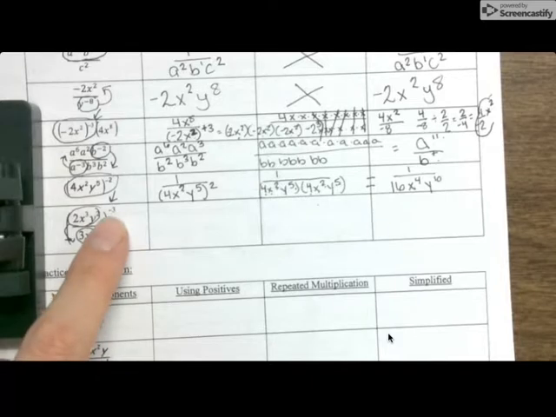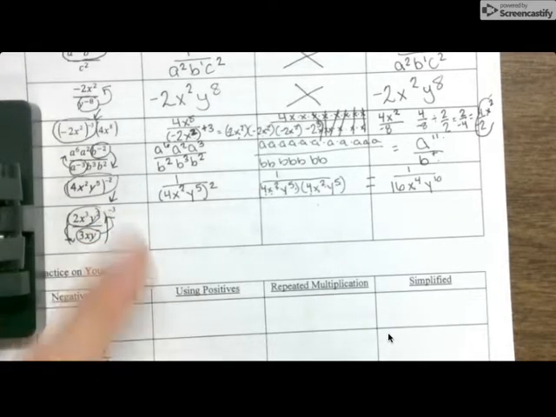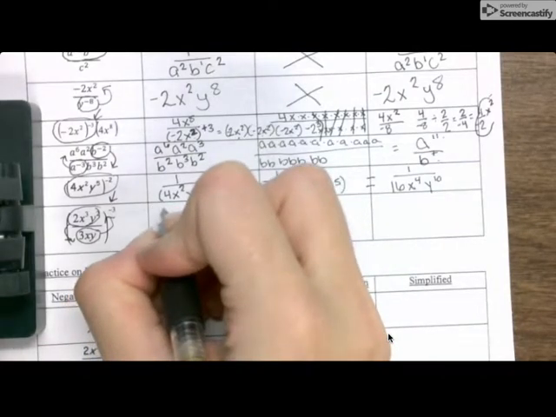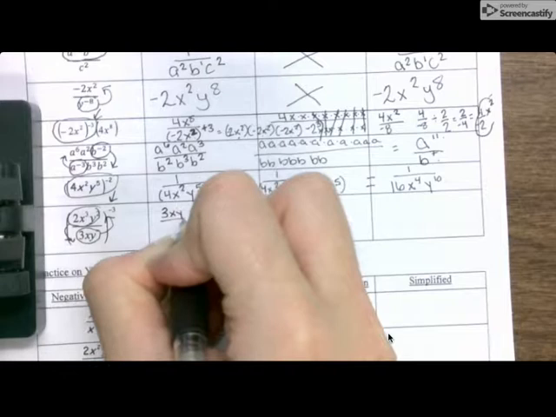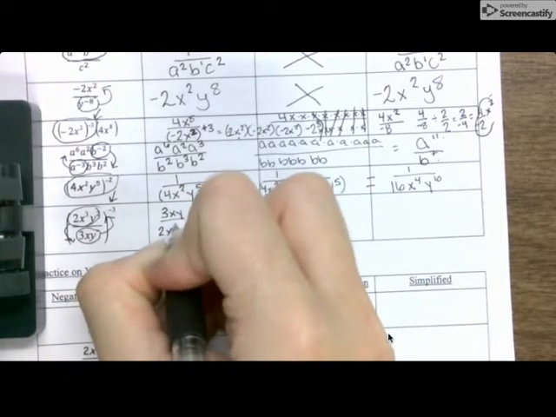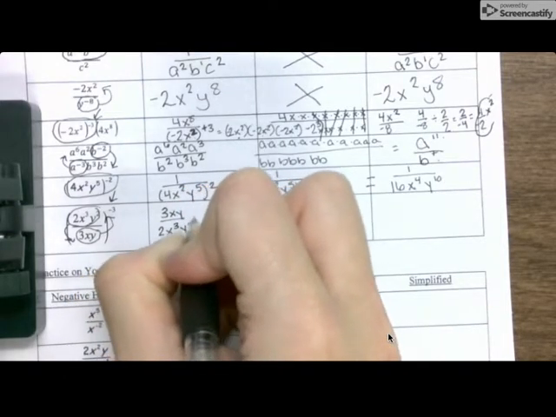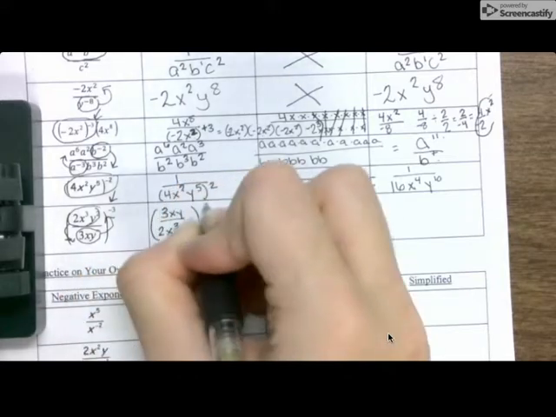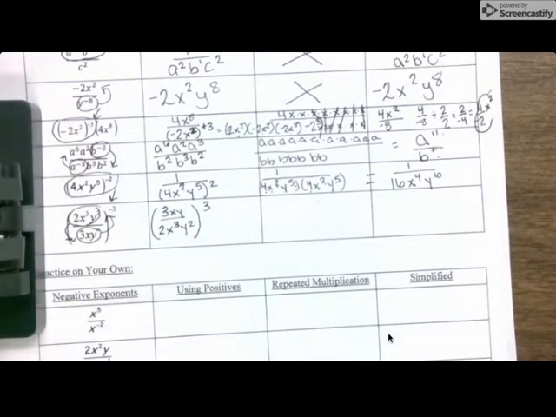Again, this is because of that negative on the outside. So I'm going to have 3xy over 2x cubed y squared, and that's going to be all to the 3rd power. So all I did was do the reciprocal of that whole fraction because the outside number was negative.